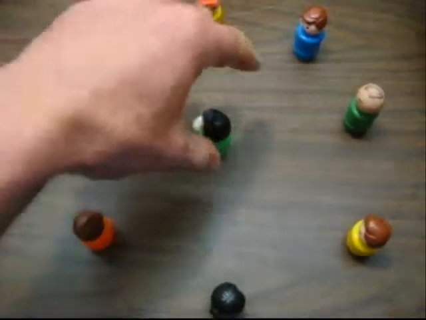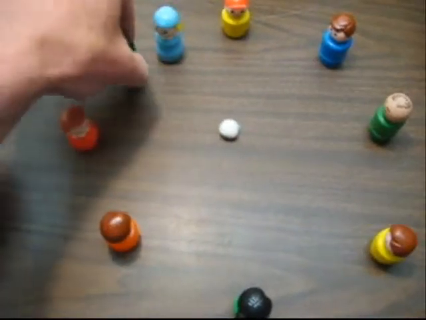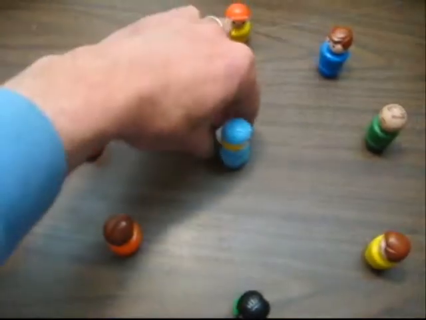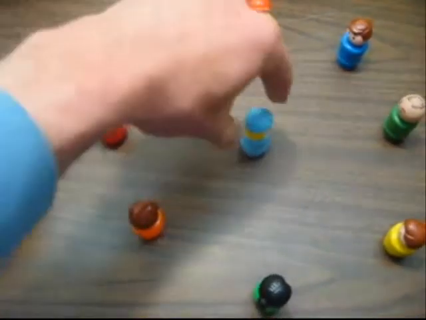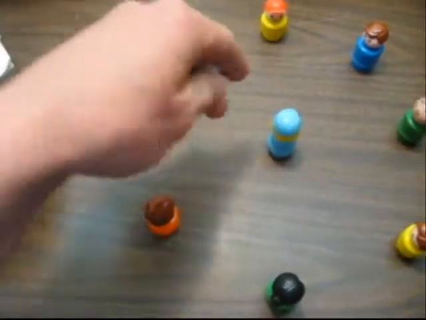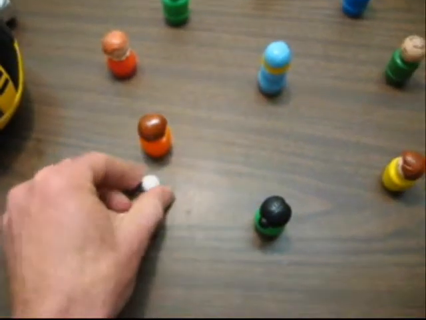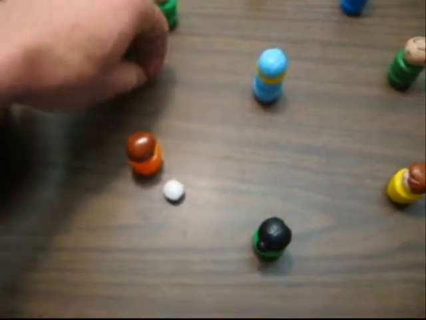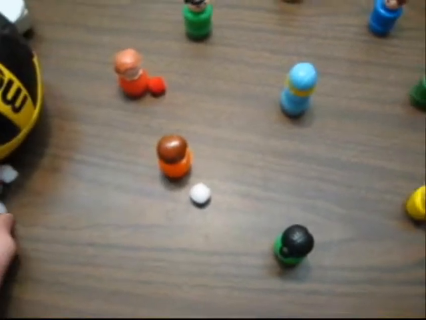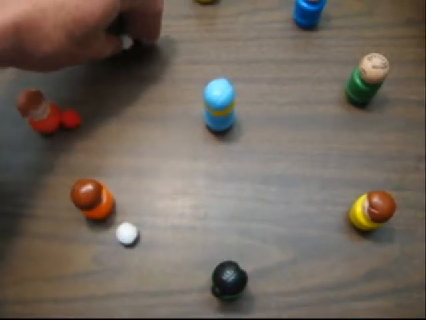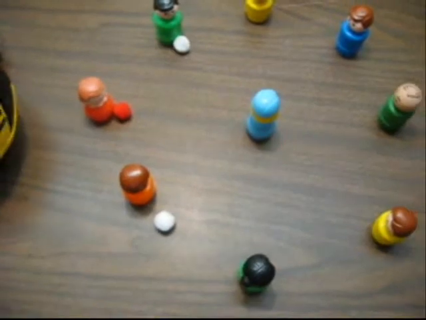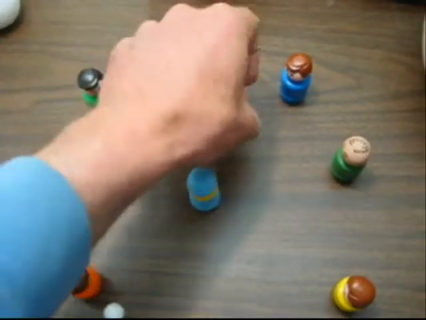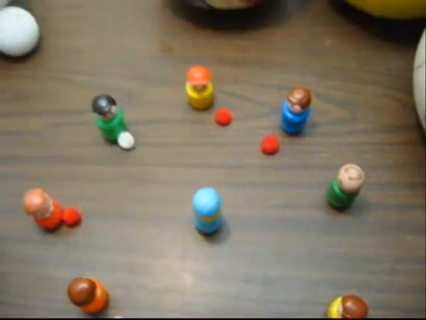Now, the second way you can play this game, if you have a group of students who may not want to get down on the floor and wrestle with you over a ball, is to give each student a ball. You may want to assign this the previous week if you don't have extra balls around your house, and have them bring a ball from home.